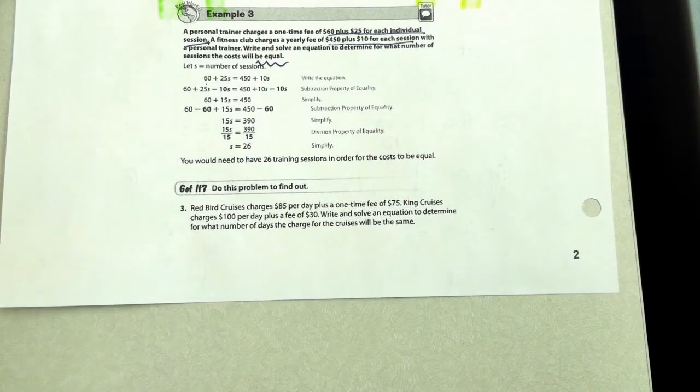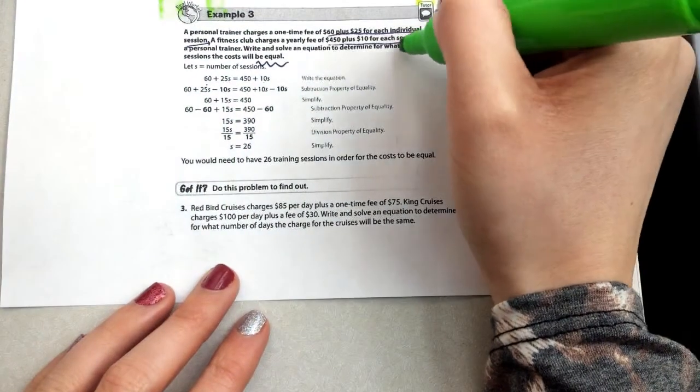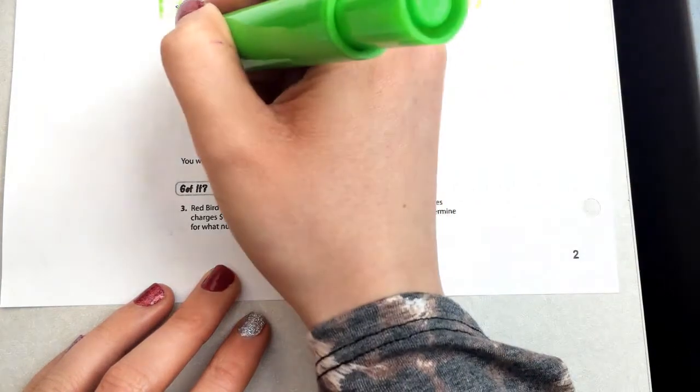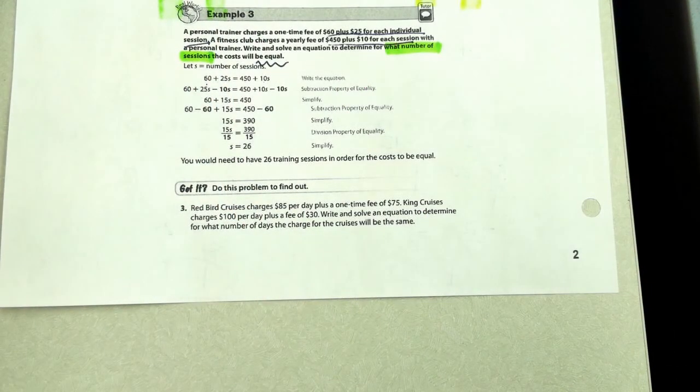One key thing to be looking at is sometimes in the story problem, it might not be easy to tell what is going to be your variable, because it'll say things like this per day and then this per session, or things like that. So you want to make sure you're looking at, in the story, here it says what number of sessions. So I know I'm talking about the number of sessions.